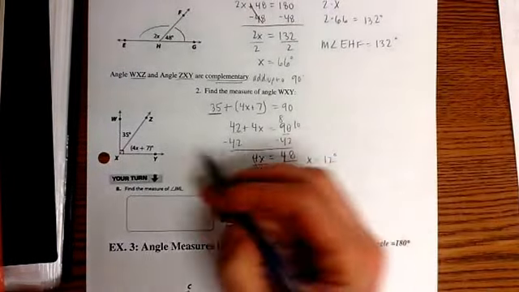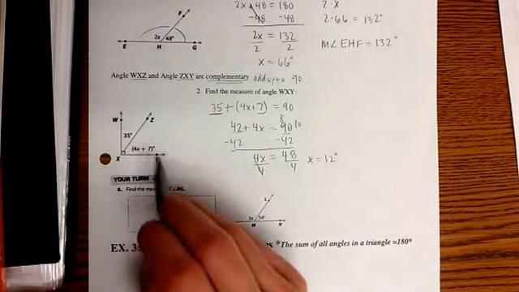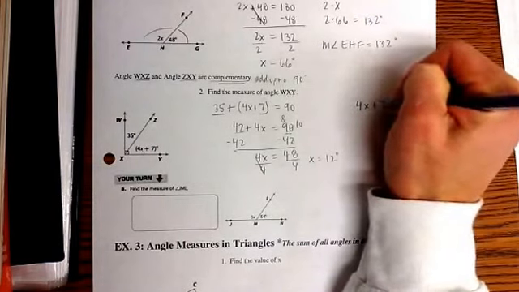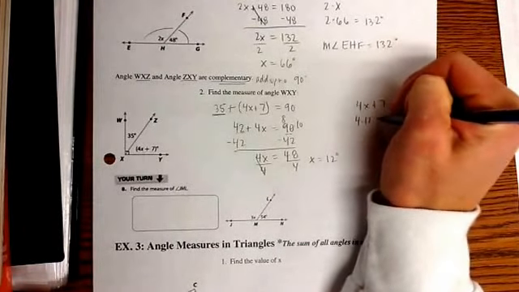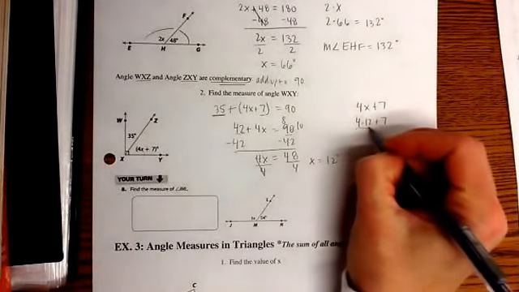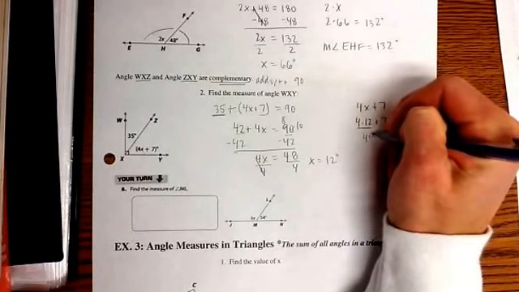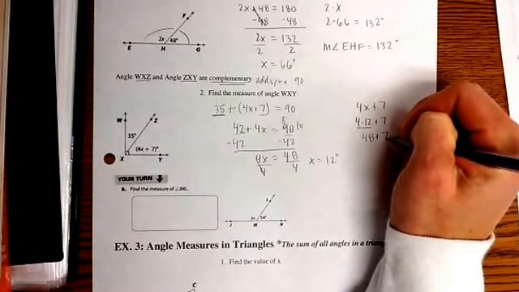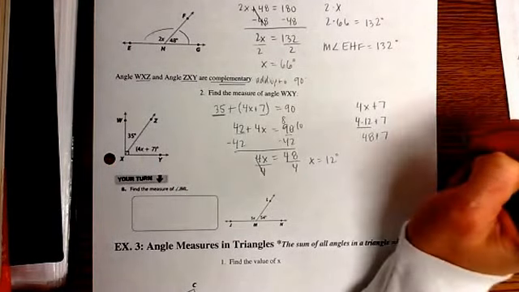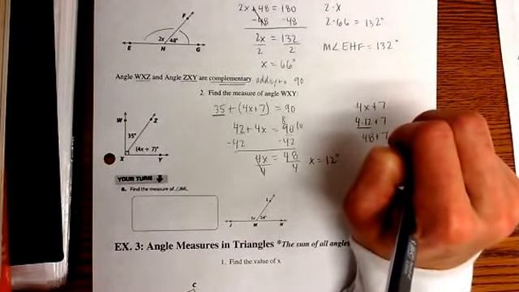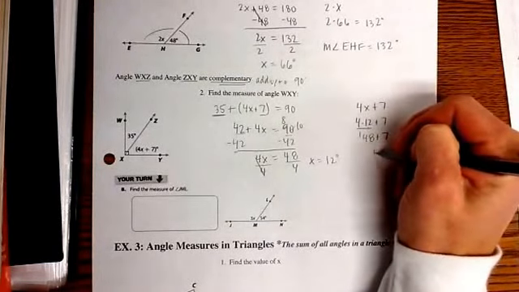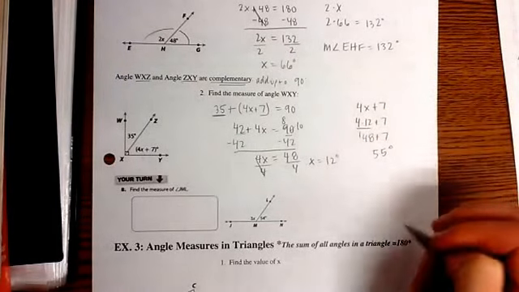Now again, that's not my answer. I have to go back and plug in my 12 for x. So I have 4x plus 7. Well, that's going to be 4 times 12 plus 7. And you can't forget about PEMDAS. So what am I going to do here? I'm going to multiply first. So that's going to be 48 plus 7, which equals 55 degrees.